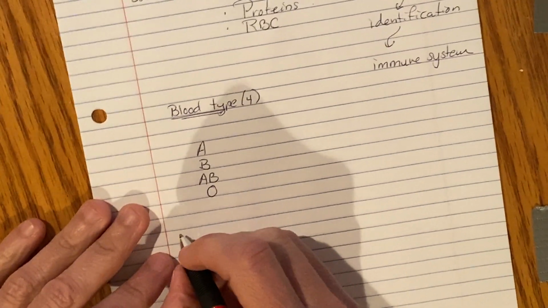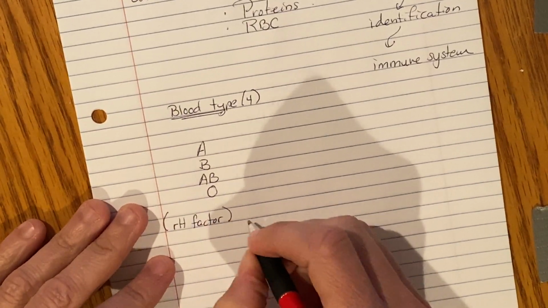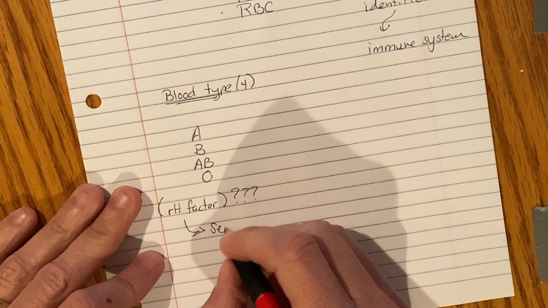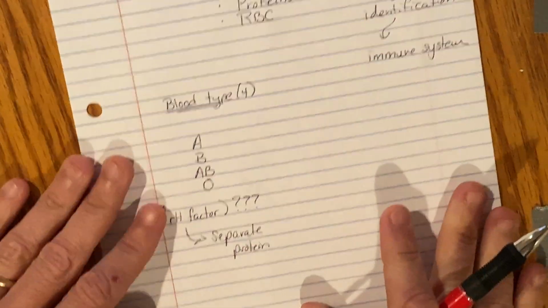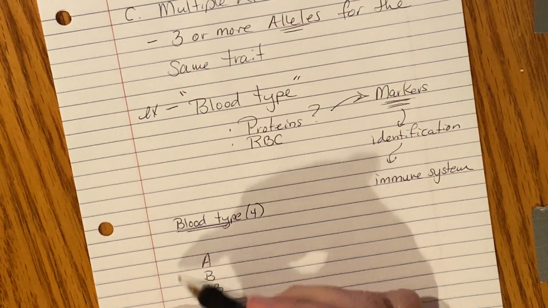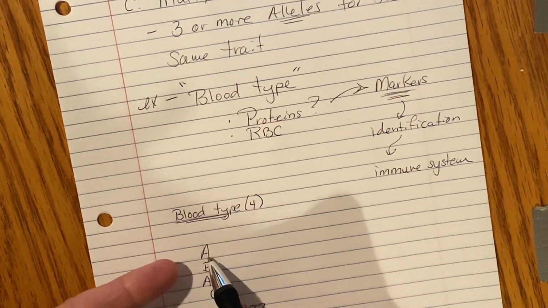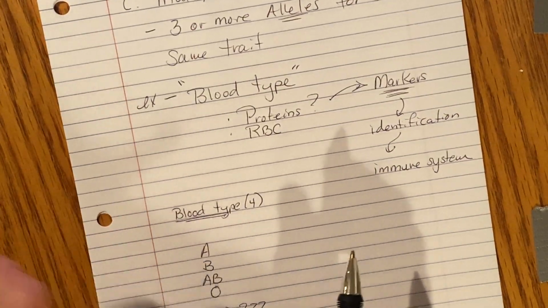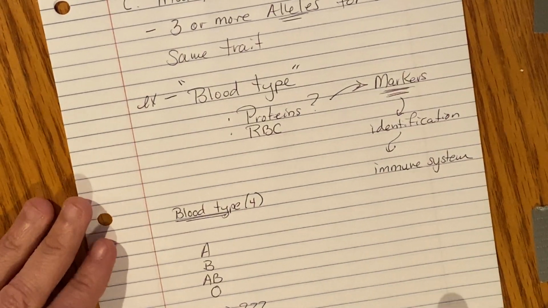Now, I'm going to put right here the RH factor. I'm going to put it in parentheses, and then I'm going to leave question marks there. That is a separate protein. We'll come back to that. That is a separate protein marker. So when I talk about blood types, I'm only talking about the markers that identify these. When I talk about blood types plus an RH factor, that would be plus or minus. So some of you are A positive, some of you are A negative, B positive, B negative, et cetera, et cetera, et cetera. Okay? Now, so that's a different, separate thing. We'll talk about that later.